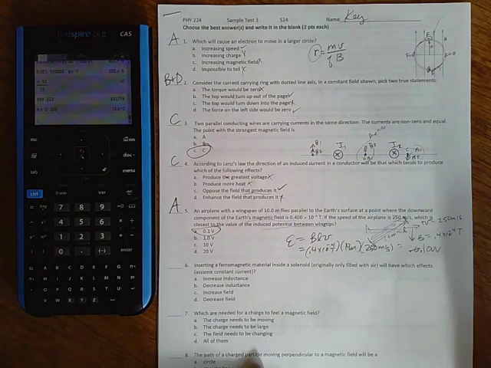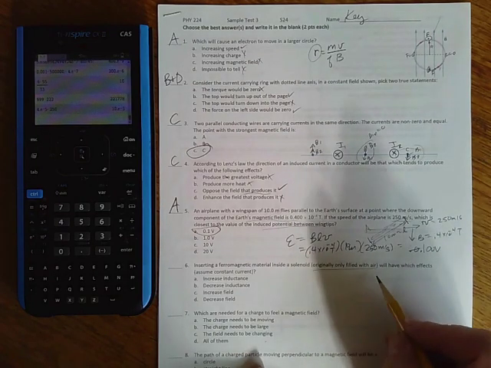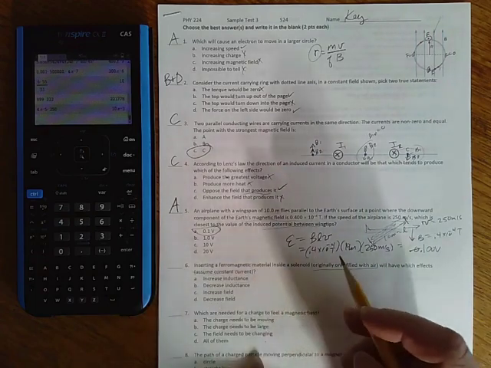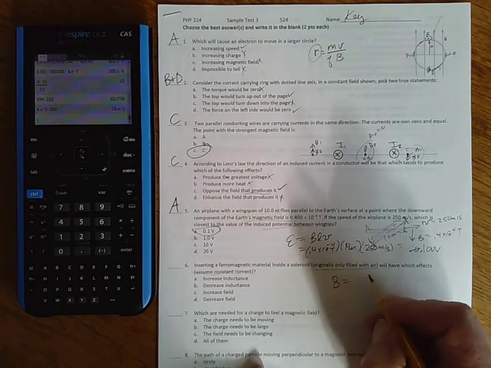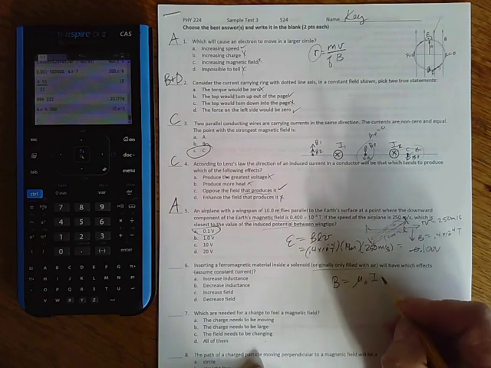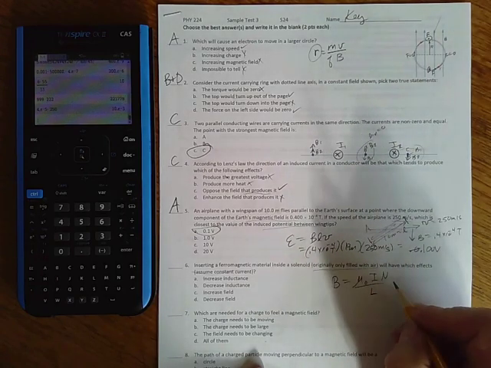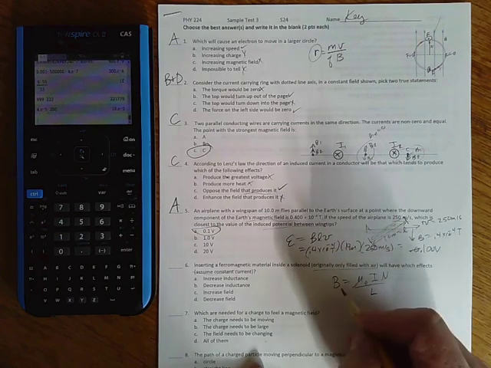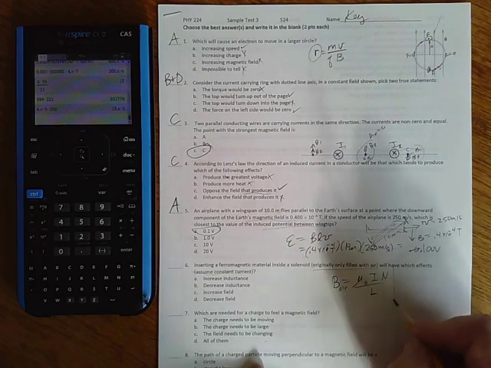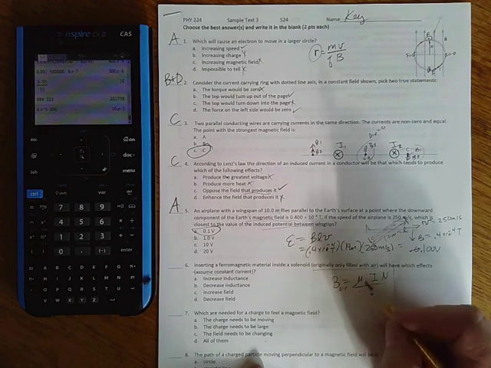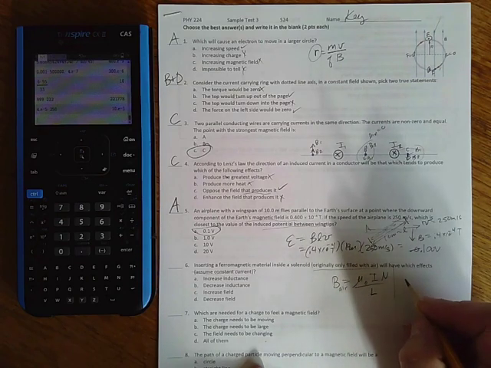Inserting a ferromagnetic material inside a solenoid originally filled with air will have what effects? Assume constant current. So for a solenoid, we got B equals mu naught I N over L with just air, right? But with the magnetic material in it, we change mu naught to be mu sub R mu naught.